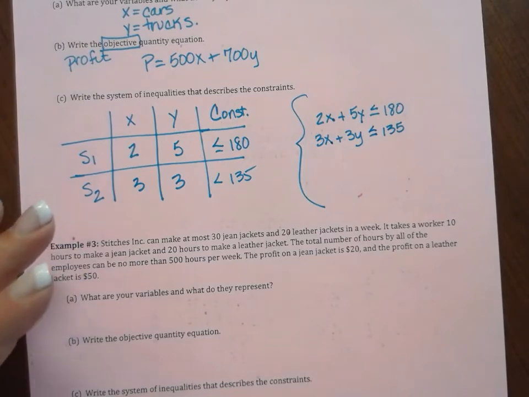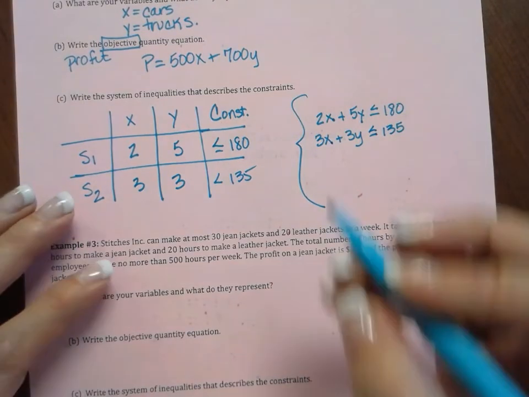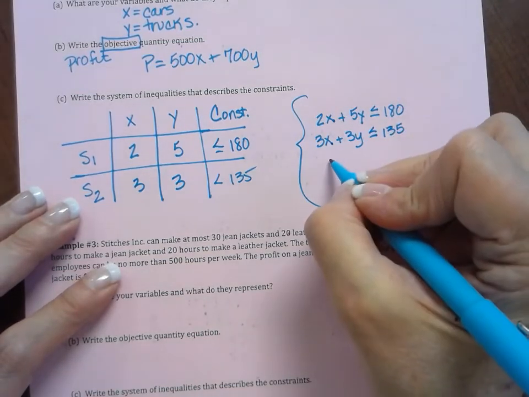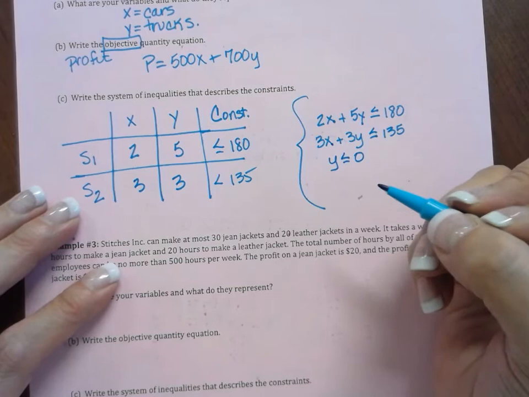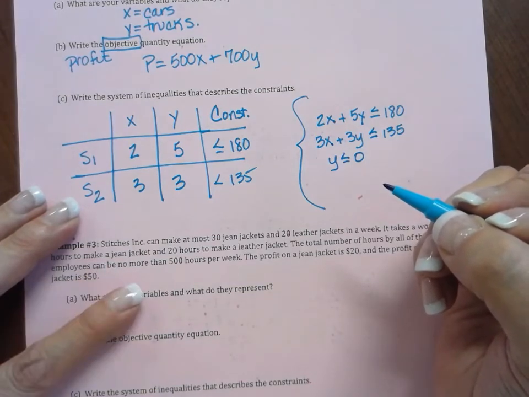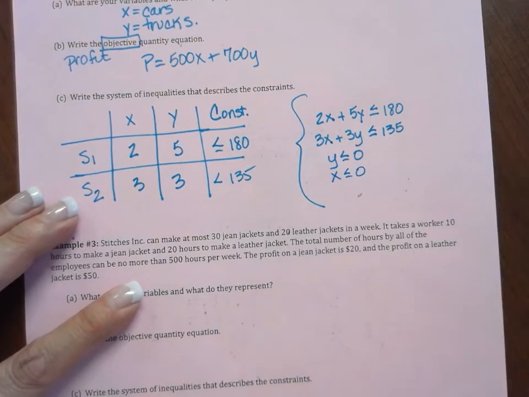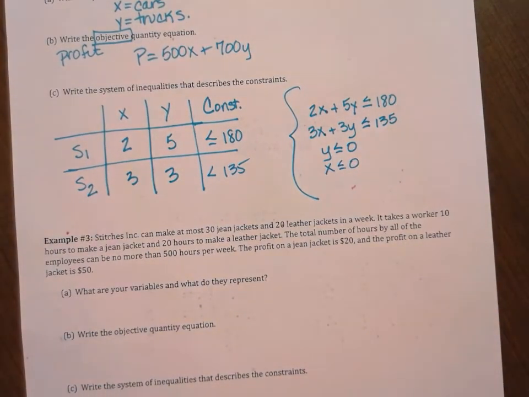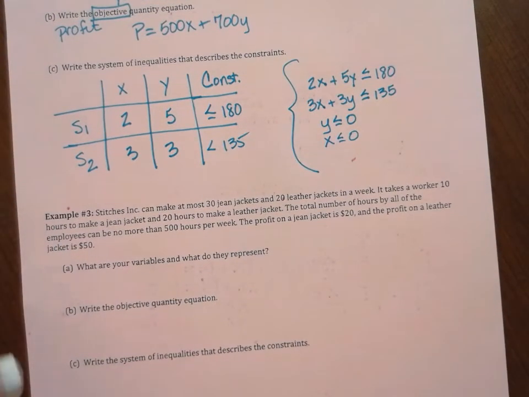What are my other two? Yes. Perfect. And what's the other one? I have one more that I have to have. X is greater than or equal to 0. Awesome. Because those are always going to be there. Good. Making a little more sense.